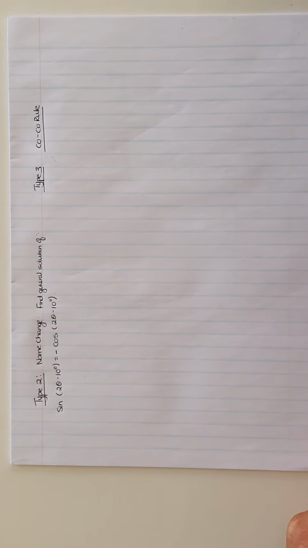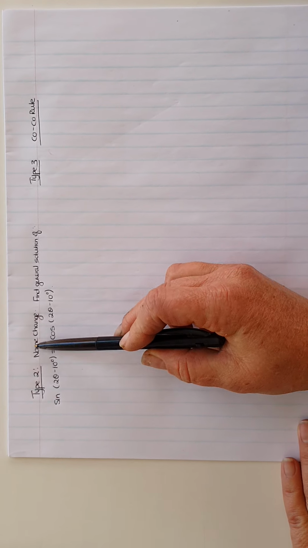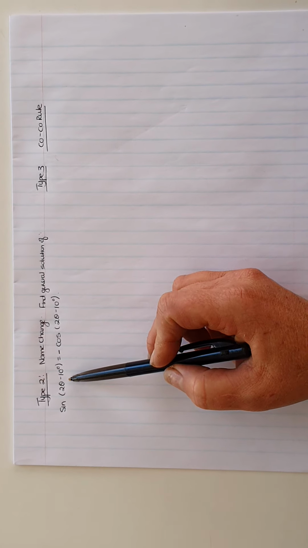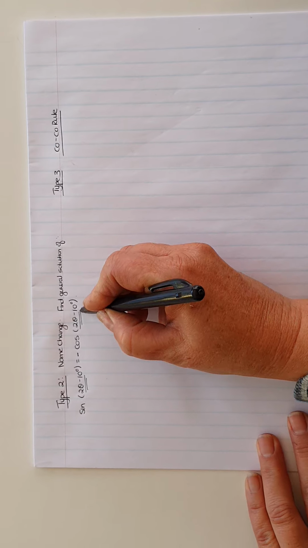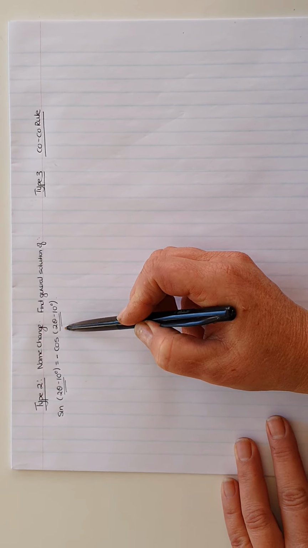Good afternoon, grade 11s. I'm going to do type 2 and type 3 together of the general solutions so that you can actually spot the difference between the two. You will notice that type 2 is called a name change. You can only do a name change when you identify that the angles are exactly the same and that there's sine on the left-hand side and cos on the right-hand side.